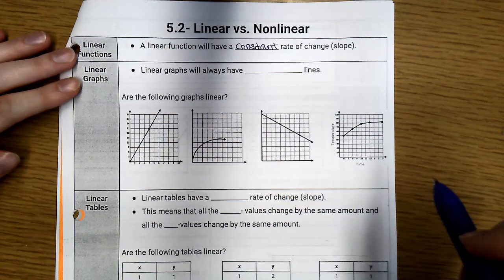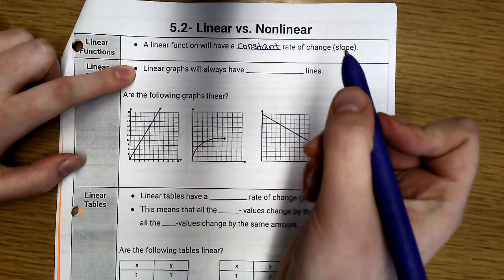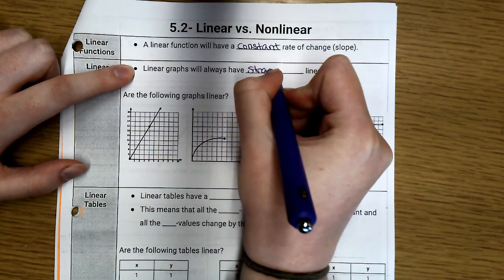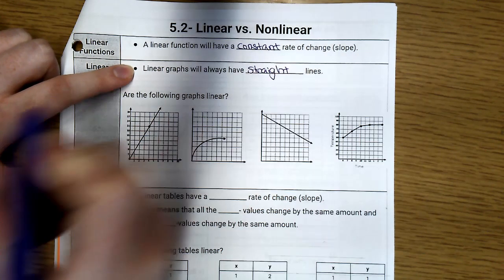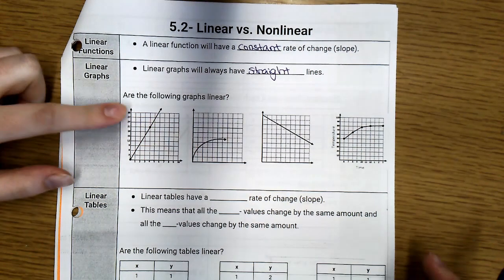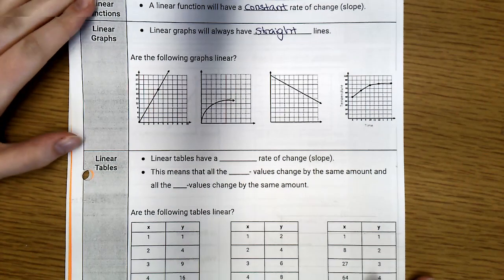So let's talk about a graph first. Linear graphs will always have straight lines. Those lines should not have any curves in them, and they should not change direction. So let's look at each of these graphs. We're going to decide, are they linear, are they nonlinear?